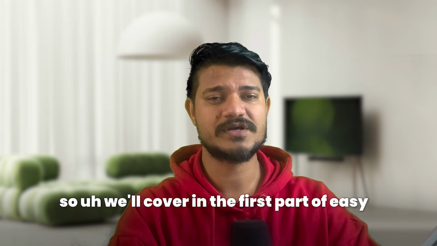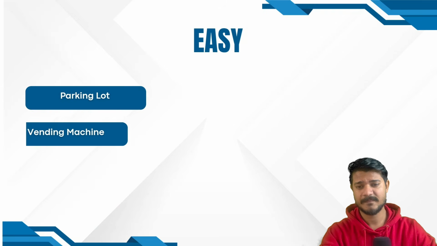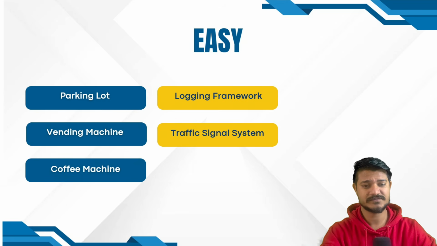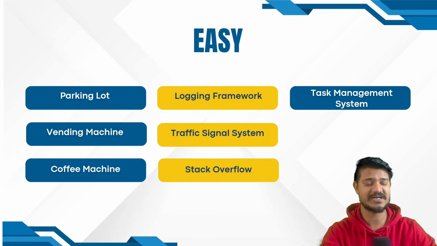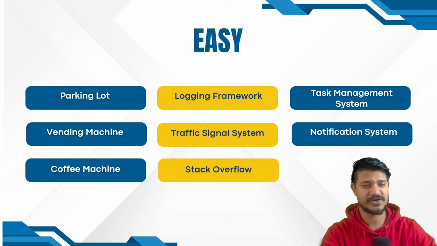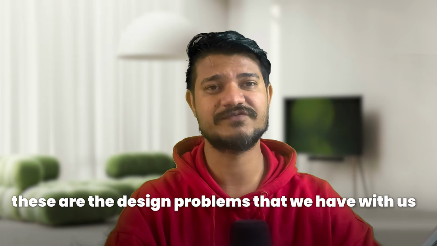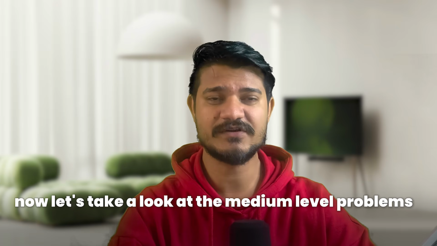As part of easy, we'll develop a parking lot, we'll design a vending machine, coffee machine, logging framework, traffic signal system, Stack Overflow, of course the basic version, a task management system like Jira and all, right? Notification system. So we are going to cover these as part of the easy category. These are the design problems that we have with us. So we'll solve these. Now let's take a look at the medium level problems.